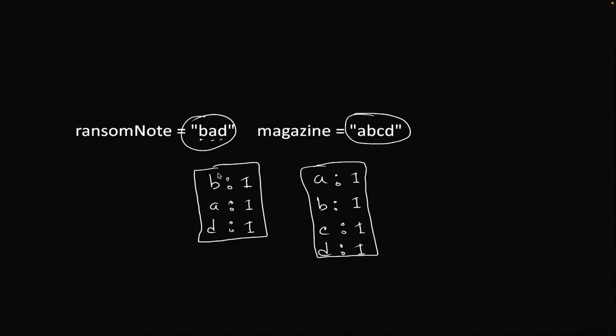Now what we're gonna do, we're gonna check the frequency of each letter in this frequency table. For B, we see that the frequency of B is 1. Here the frequency of B is 1. Then we have A. The frequency of A here is 1, here we see 1. Then the frequency of D is 1, the frequency of D is 1.